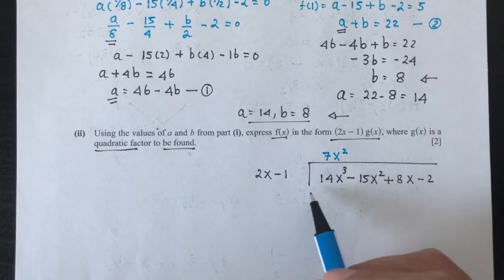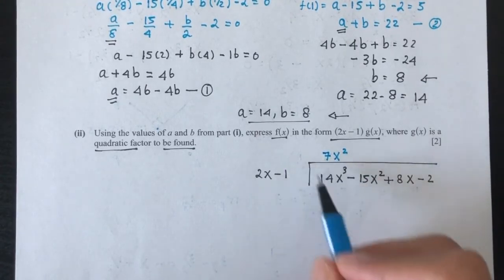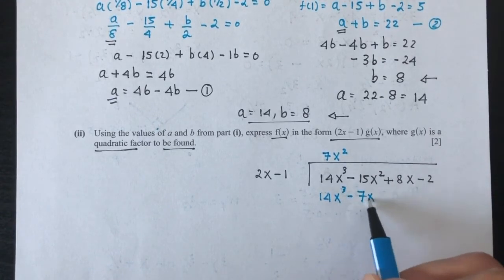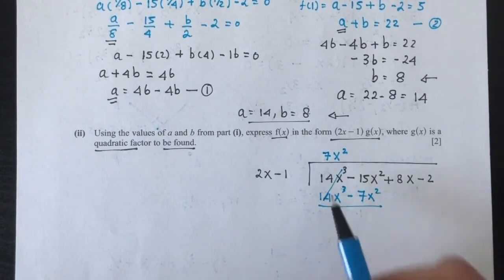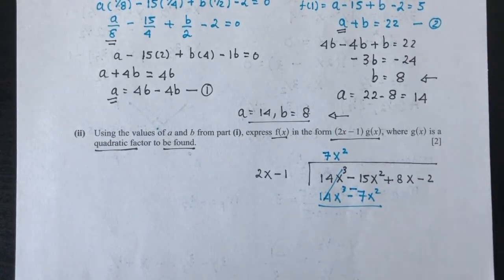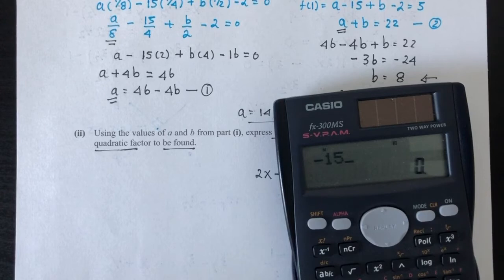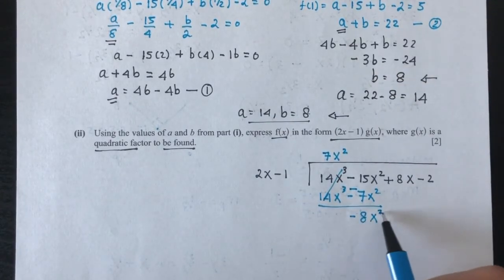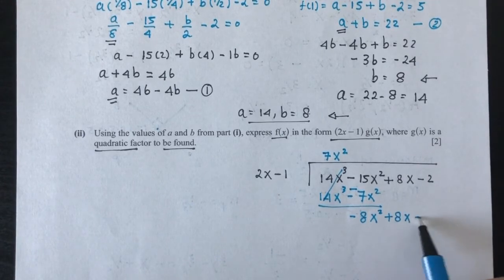So that becomes, this times this, you will have 14x cubed minus 7x squared. So these two cancel out. Minus 15 plus, so minus minus become plus. So minus 15 minus minus 7, that should be minus 8. So minus 8x squared plus 8x minus 2.